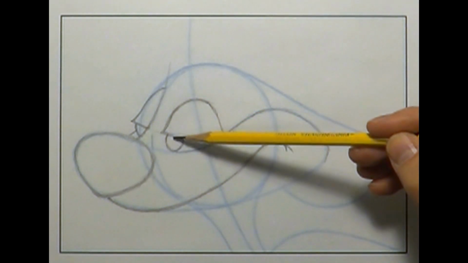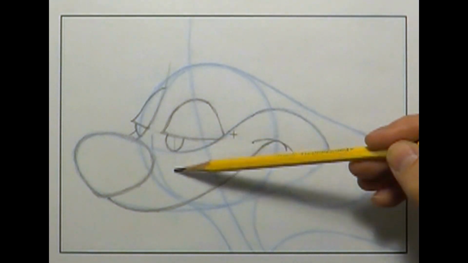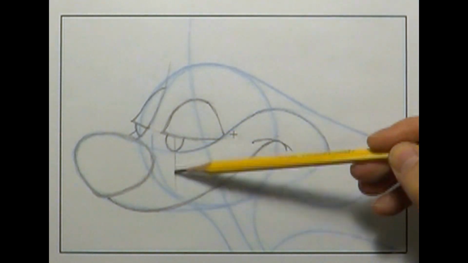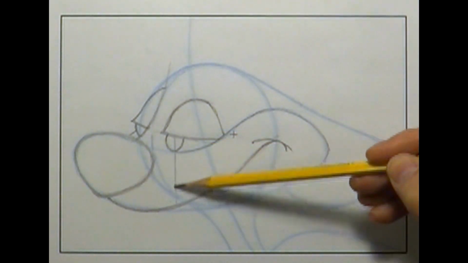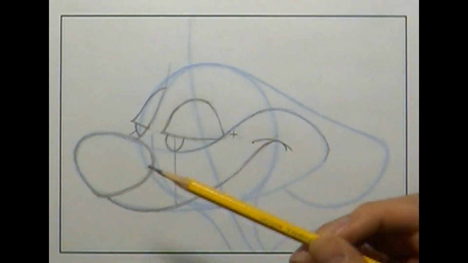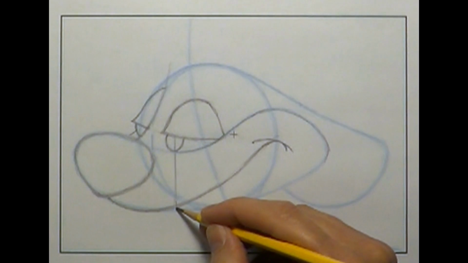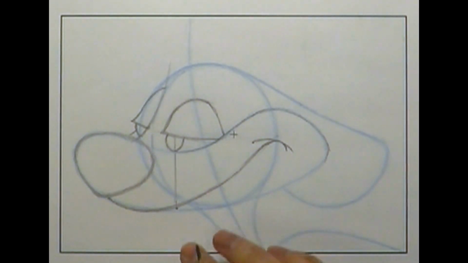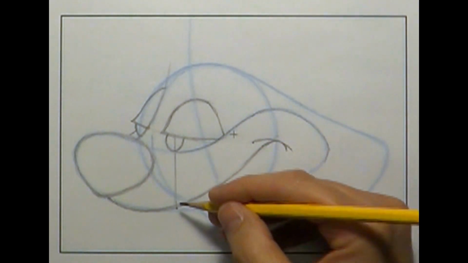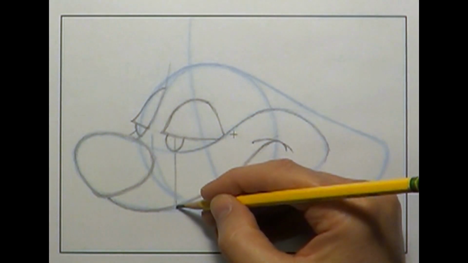And I'm going to cut his eye in half with a vertical line that goes straight down until I hit his smile line right there. And right there, I'll put a little dot so you can see it, that is where I want to start drawing his bottom lip. And the edge of it lines up inside the middle of his eye.